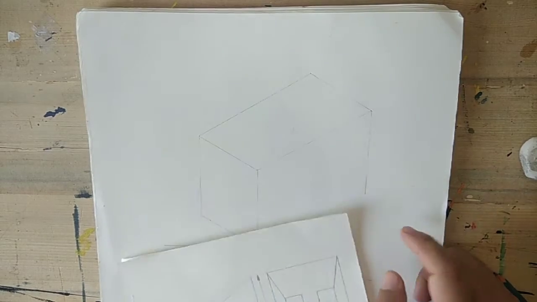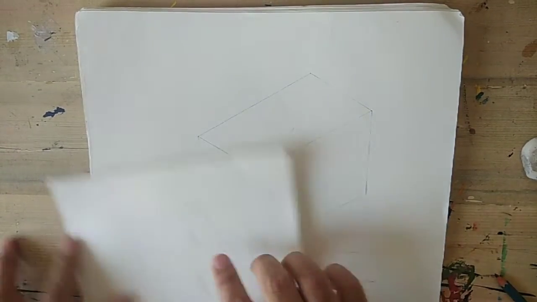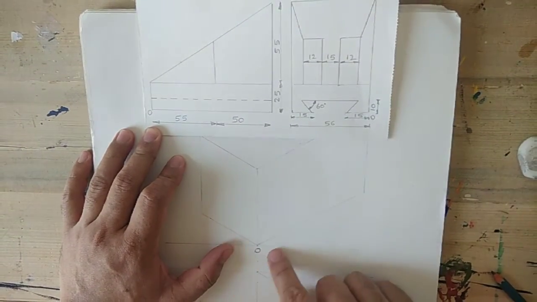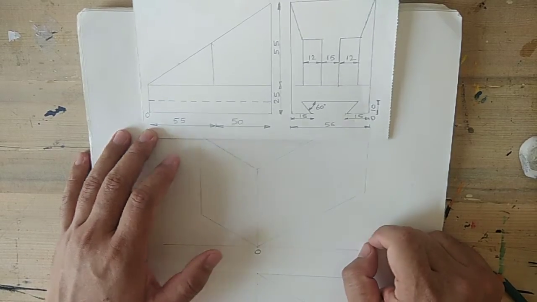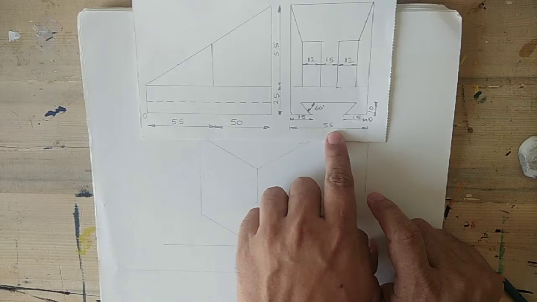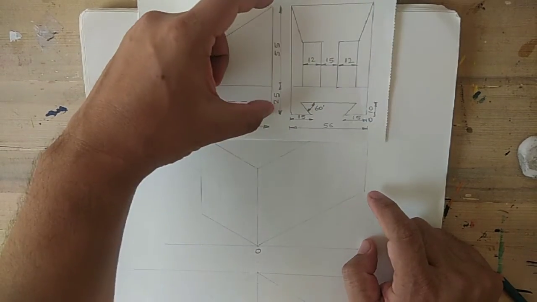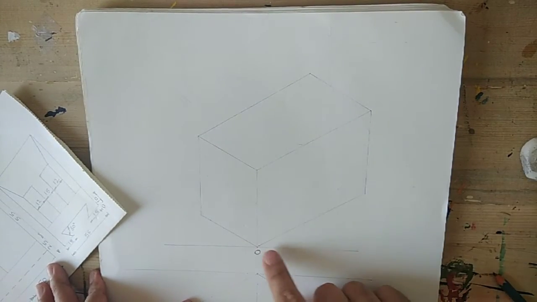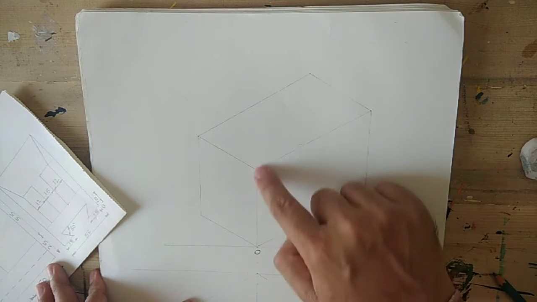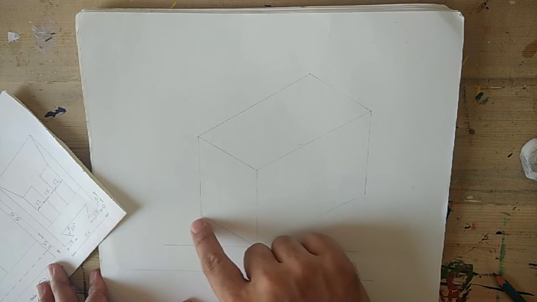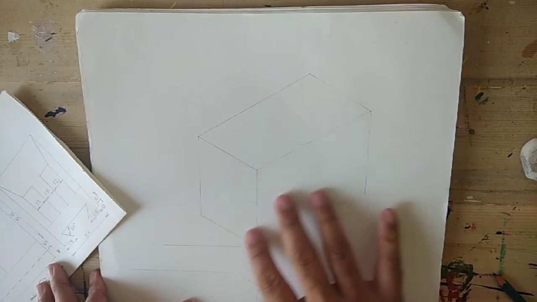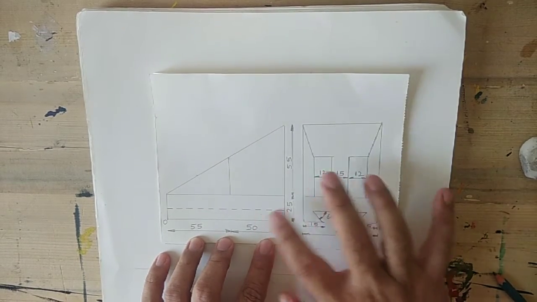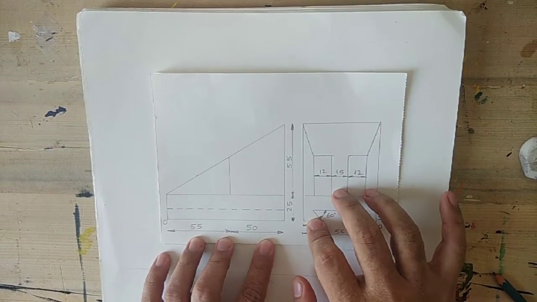So that means class, we will draw a cuboid which has dimensions equal to 55 plus 50, 105. This is 105 mm, and this dimension, class, equals 56, and the height is 80. So now class, we will draw a cuboid which has length 105, height 80 and width 56 mm. After completing this cuboid, we will start drawing the isometric view of these two given views.